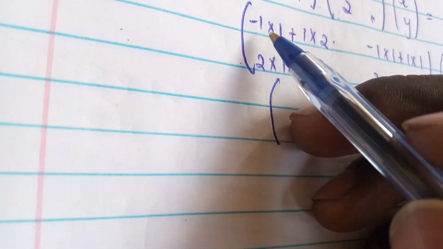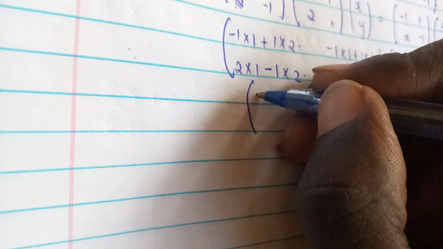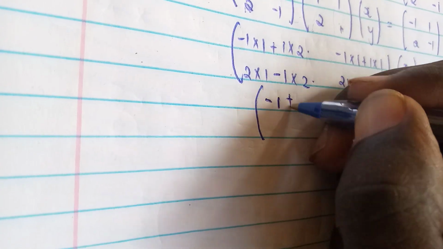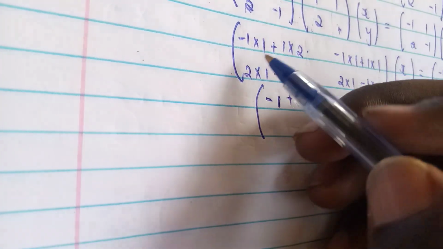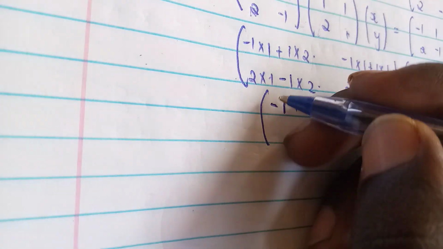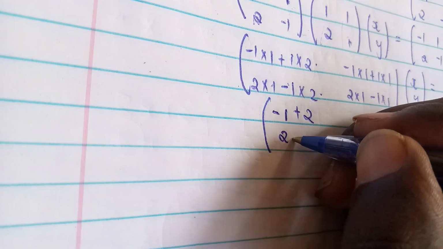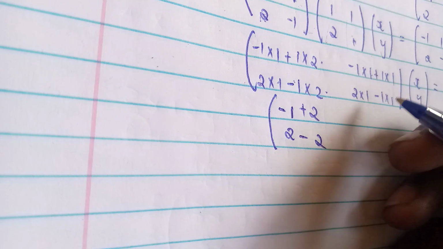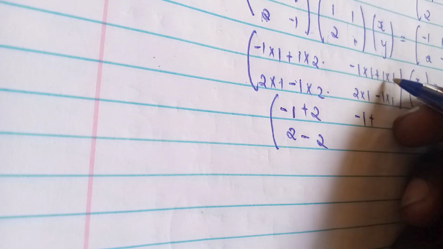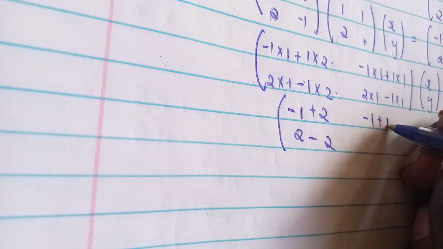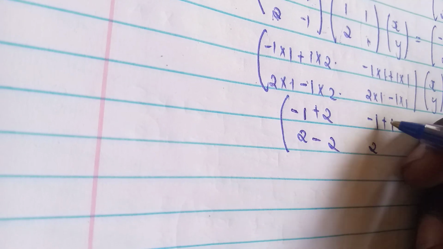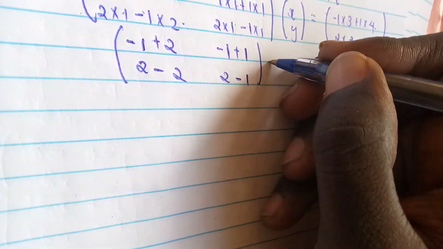So what do we remain with here in the first one? Negative 1 times 1, leaving us with a negative 1. 1 times 2, plus 2. And here we have 2 times 1, leaving us with a 2. Negative 1 times 2 leaving us with a minus 2. 1 times 1 leaving us with a minus 1. 1 times 1 leaving us with a plus 1. 2 times 1 leaving us with a 2. 1 minus this leaving us with a minus 1.